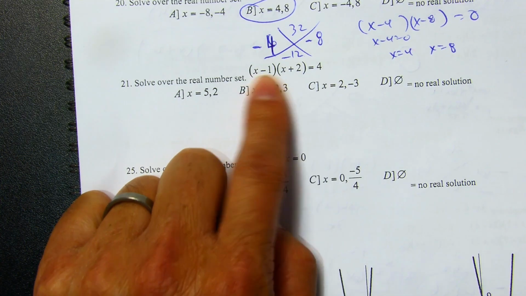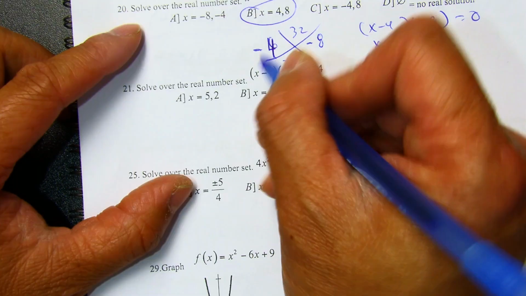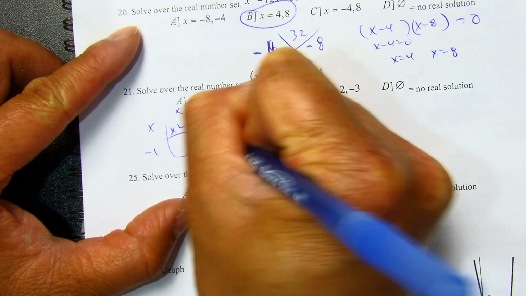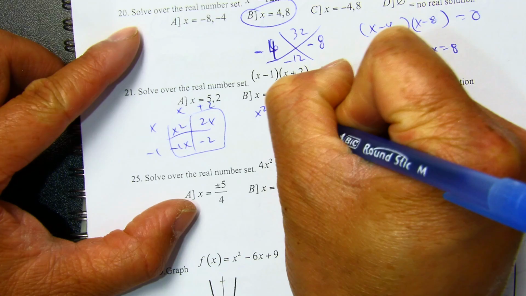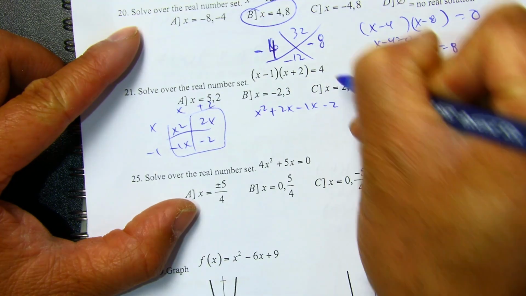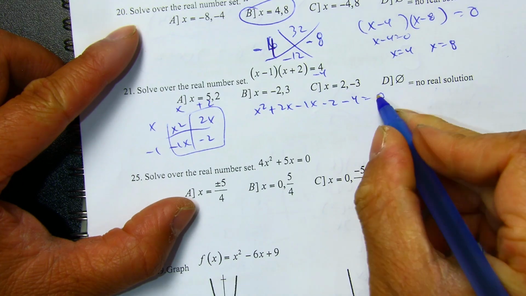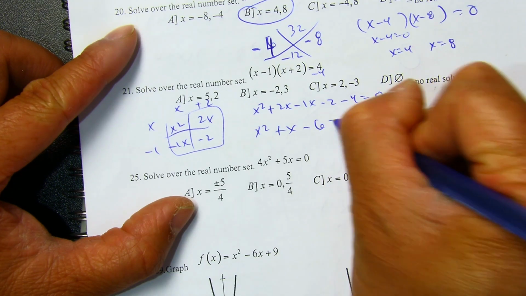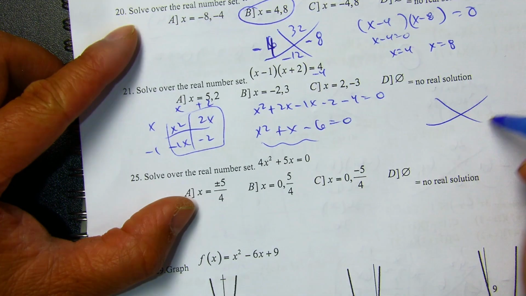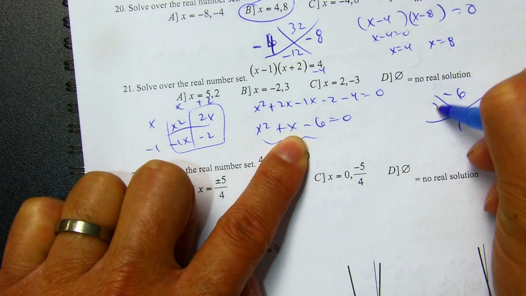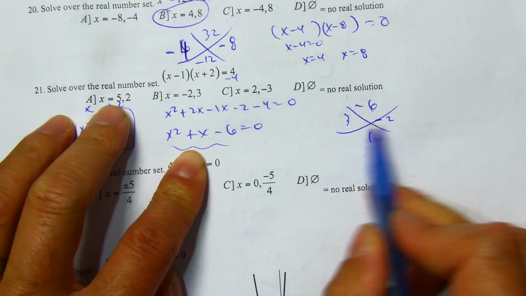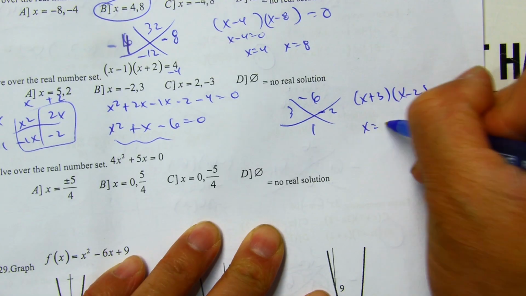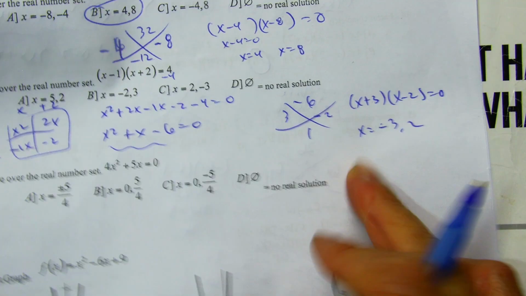21, okay, pay attention, it's not set equal to 0, so you're going to have to go ahead and expand those. FOIL, or I'm using the area model of the box. X squared plus 2x minus 1x minus 2, and then I subtract the 4 from both sides, so then x squared plus x minus 6. I'm not going to factor that one again. Negative 6, 1x, 1, 3, negative 2. So I have x plus 3, x minus 2, set equal to 0, and then you're going to get x equals negative 3 and x equals 2.